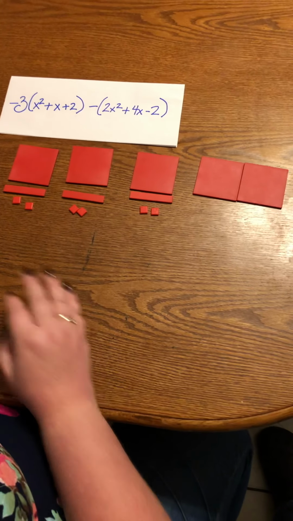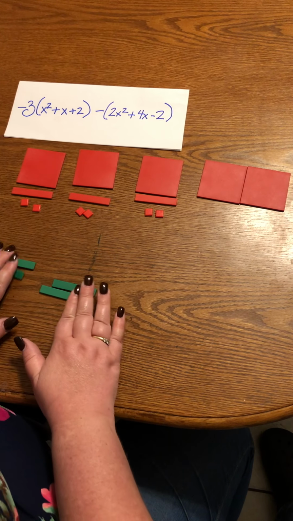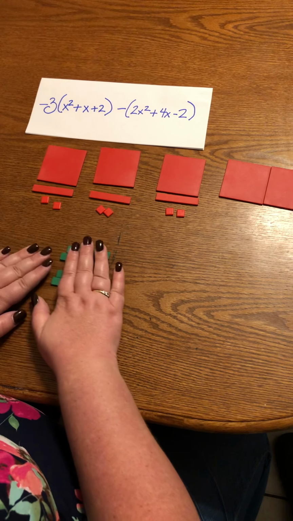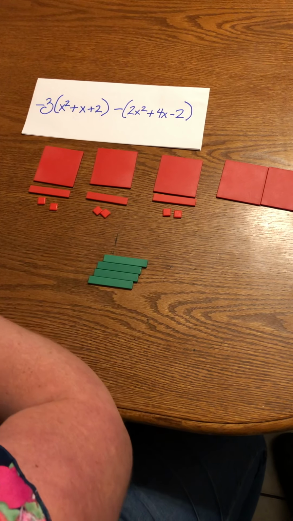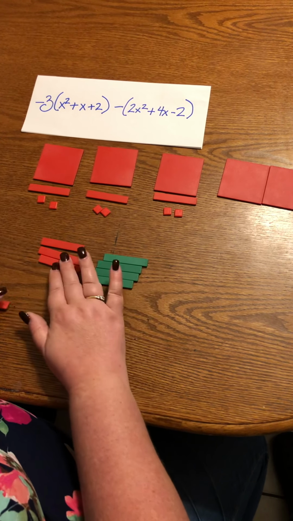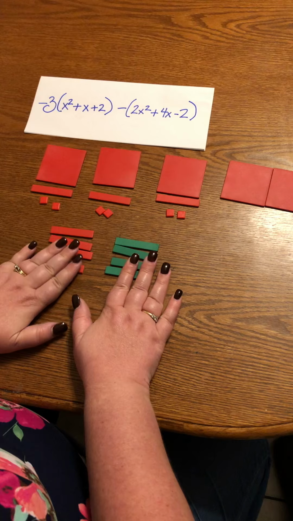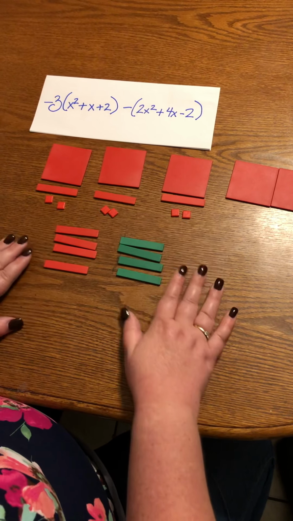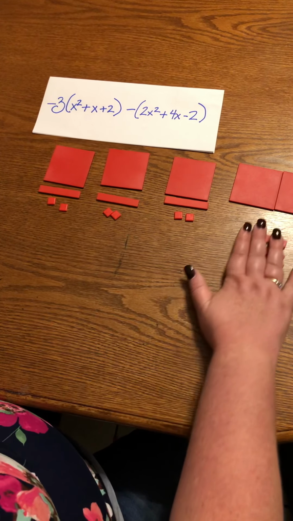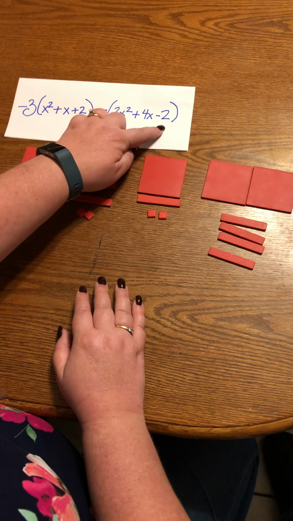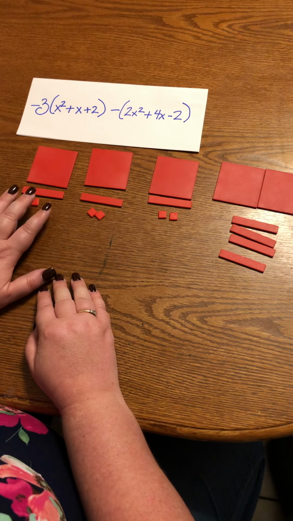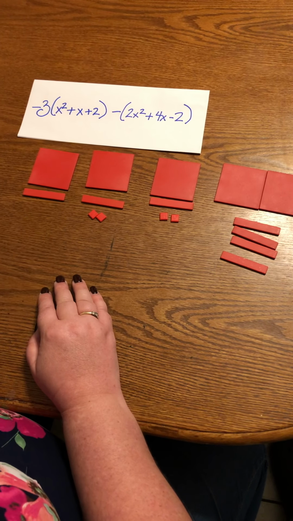Then it also wants us to take away 4 positive x's, which again, we only have our negative x's, so we're going to model this again with 0 pairs, so that we have a positive 4x to take away. So now we have our 4x that we can take away. Then we're left with this. And then it wants us to take away a -2. Well, we do have negatives in our expression, so we can go ahead and take those away.